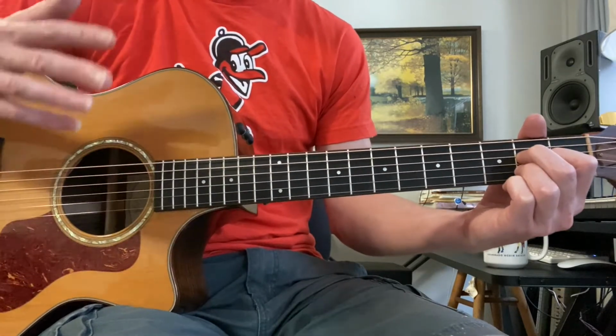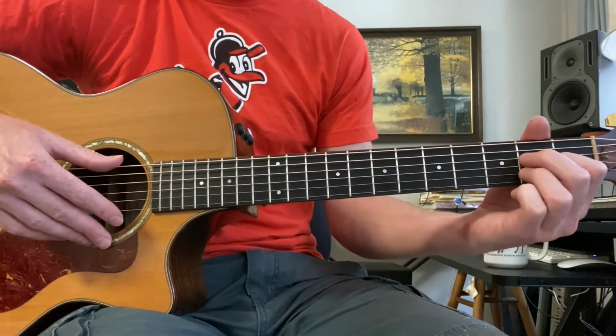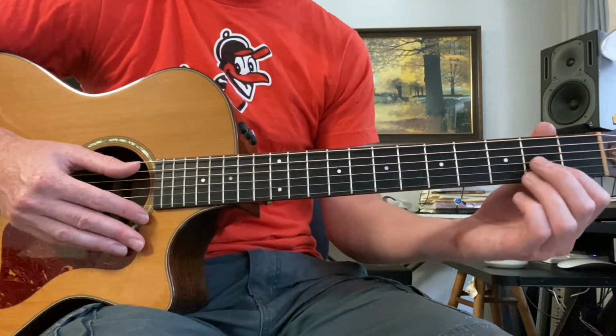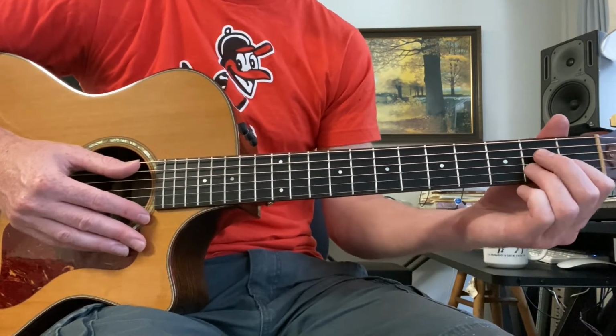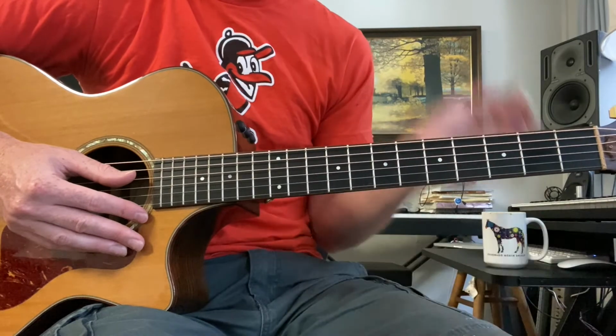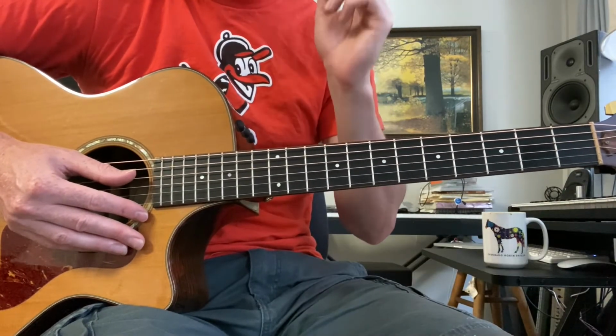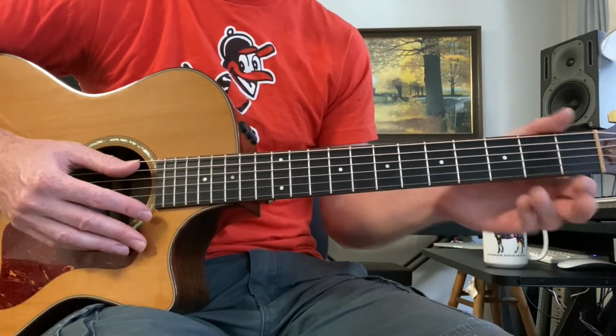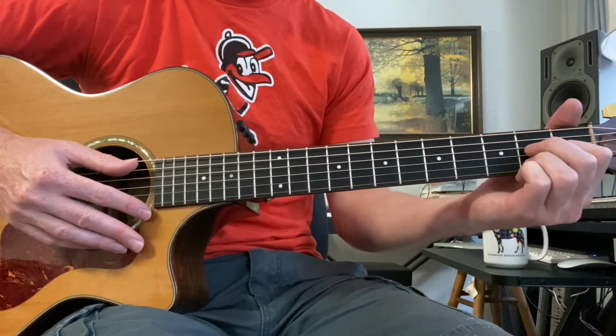Now what the sus is, it's short for suspended. So if we change the third of the chord and put it into another note, we've now suspended the chord, meaning it's not resolved. The third just makes it settled and nicely at home.